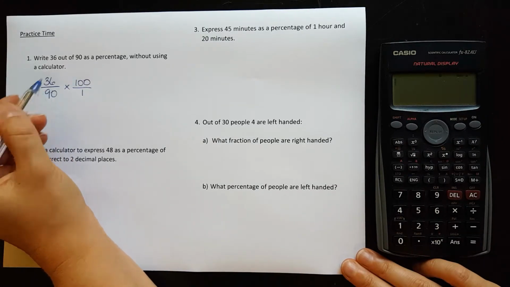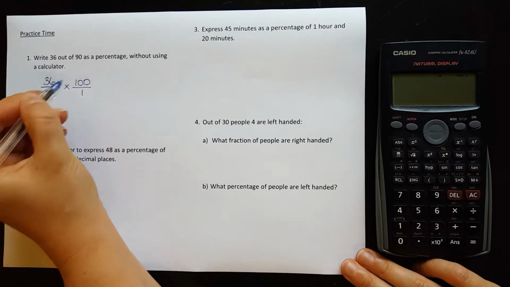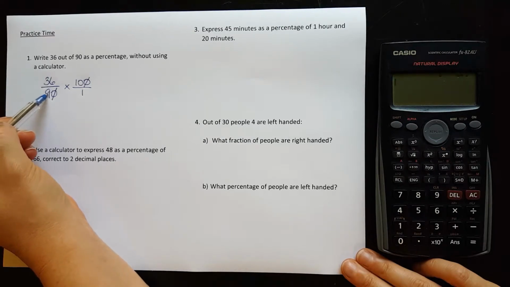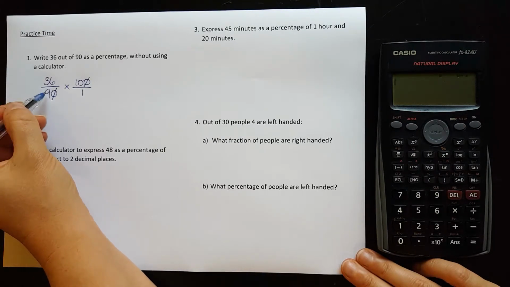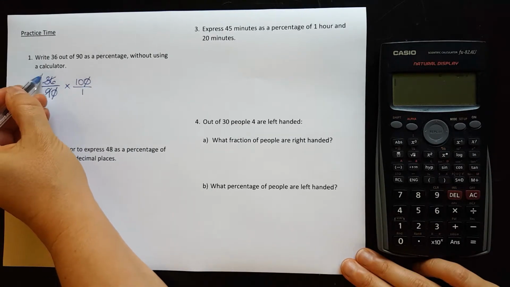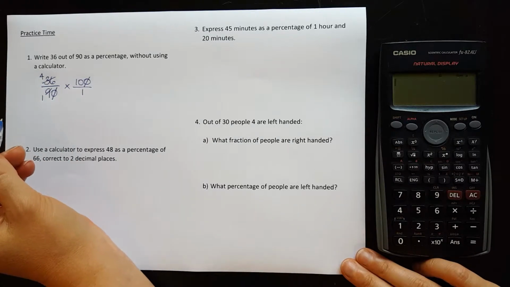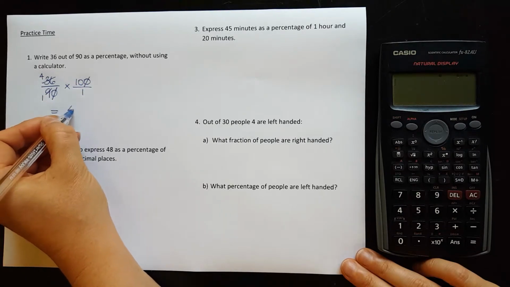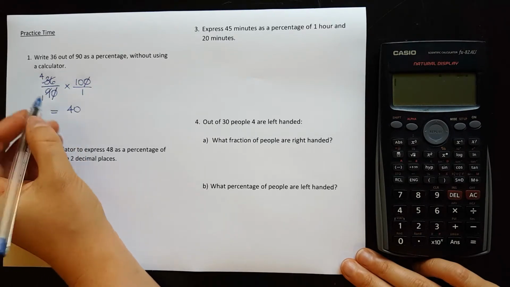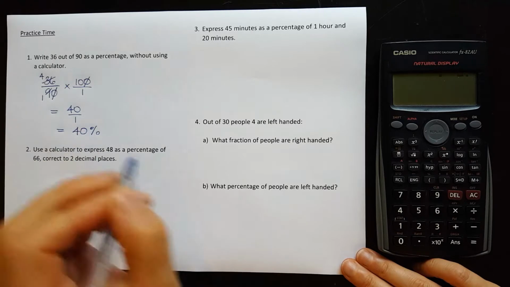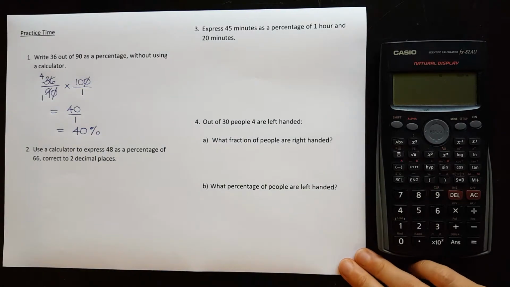The 90 and the 100 can both be divided by 10, which would get rid of a 0 from each of them. Now the 36 can actually be divided by 9. So if we divide 9 by 9, we get 1, and 36 divided by 9 goes 4 times. Okay, let's multiply what's left. 4 times 10 is 40. 1 times 1 is just a 1. Okay, so we don't need the 1 on the bottom anymore. That is 40%. Okay, for the rest of these questions, we can use the calculator.